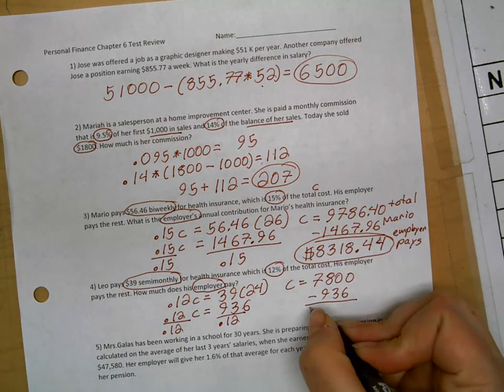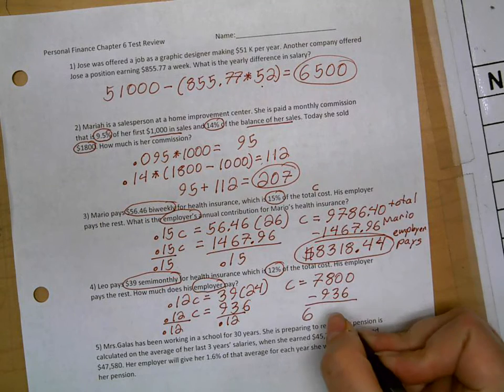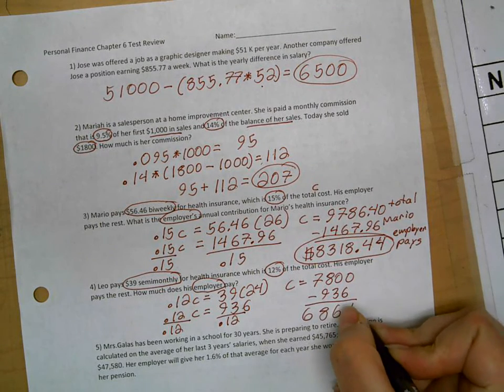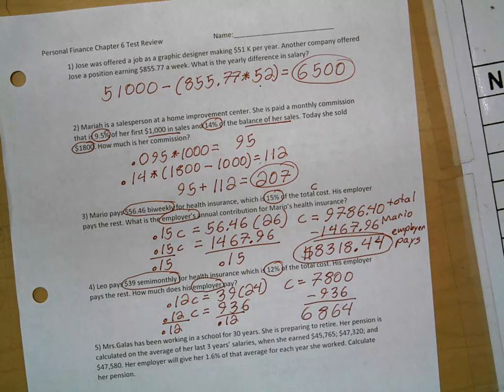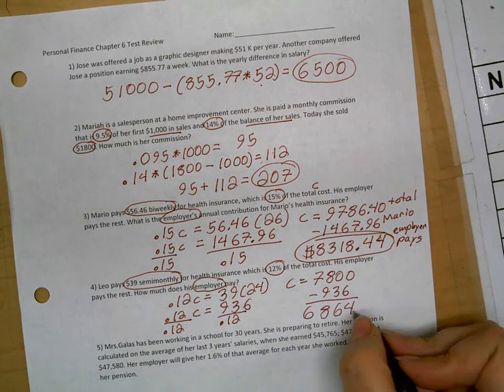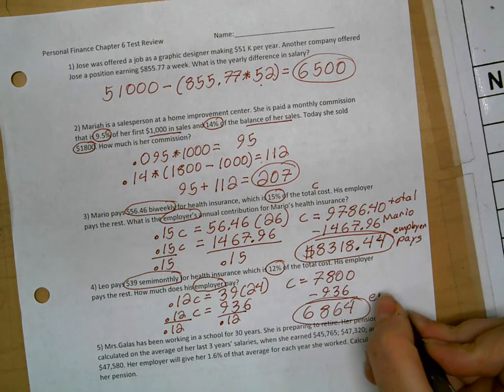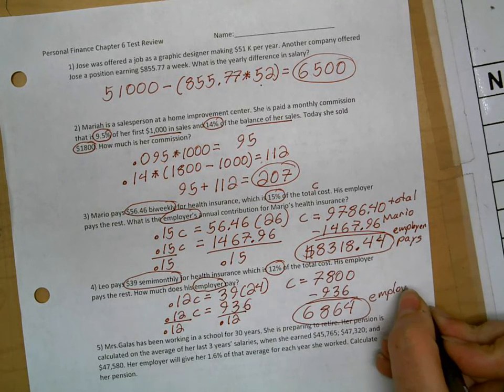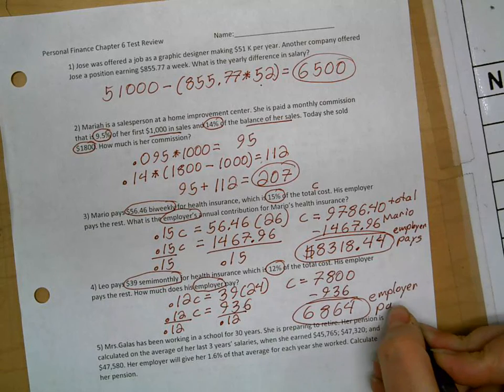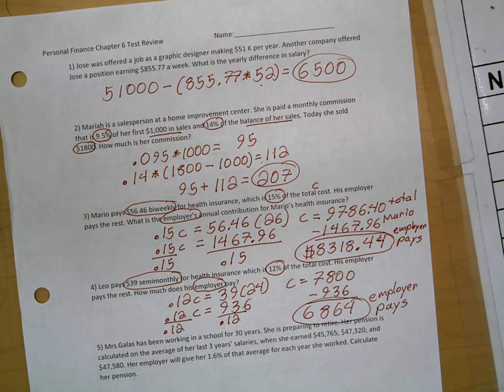And we get $6,864. So that's going to be what his employer pays. Okay, so that is what Leo's employer pays.